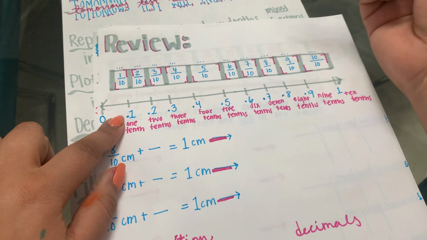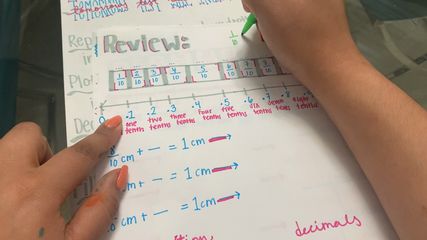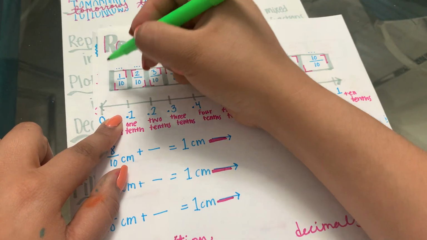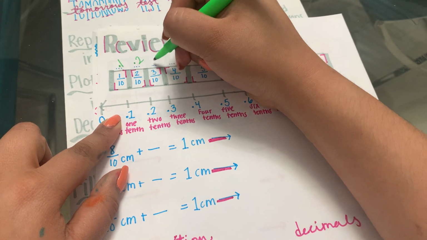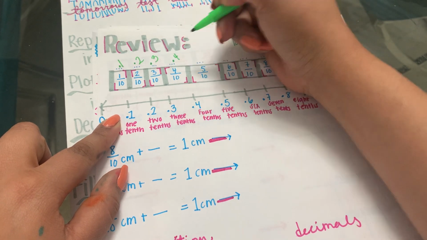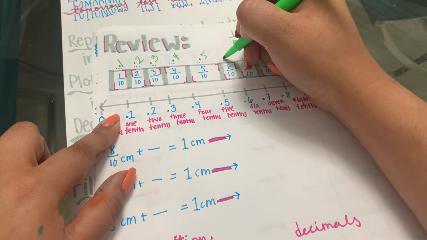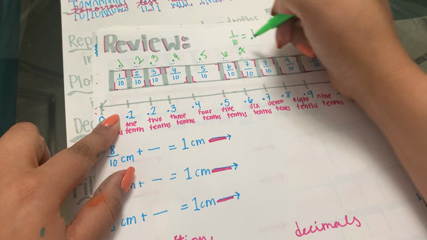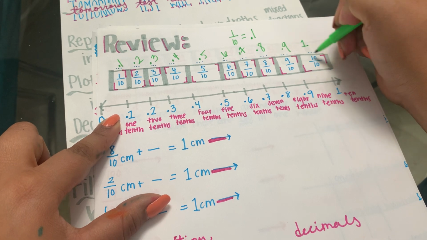And I can show you how a tenth works. 1/10 is the same as 0.1. So this 1/10 is the same as 0.1, 2/10 is the same as 0.2, 3/10 is the same as 0.3, 4/10 is the same as 0.4, 5/10 is the same as 0.5, 6/10 is the same as 0.6, 0.7, 0.8, 0.9, and 1 whole, because 10 over 10 is 1 whole.